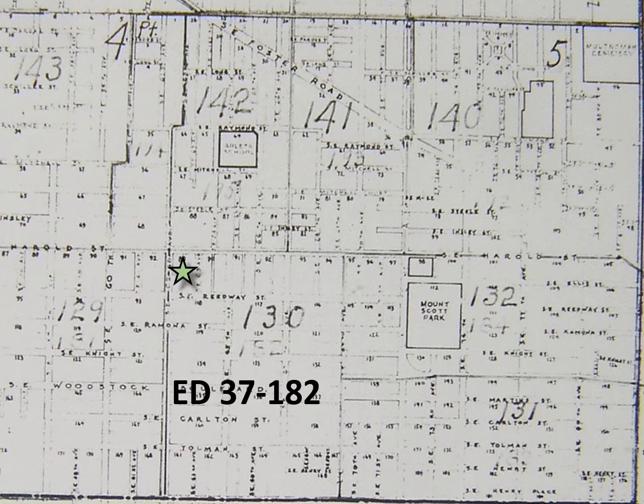These numbers were probably put in different colors. They represent different things. One of them is an ED number. The other one could be some other number on this base map. Could we use this in 1950?